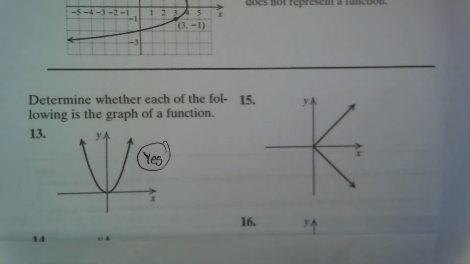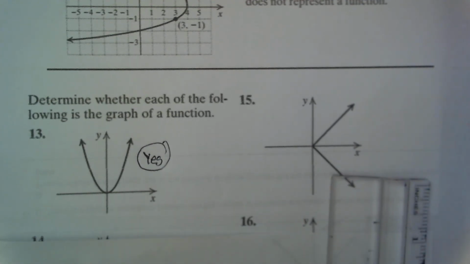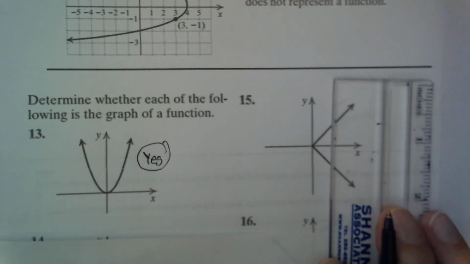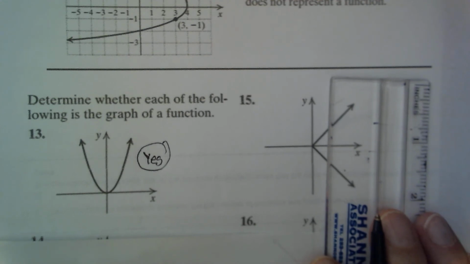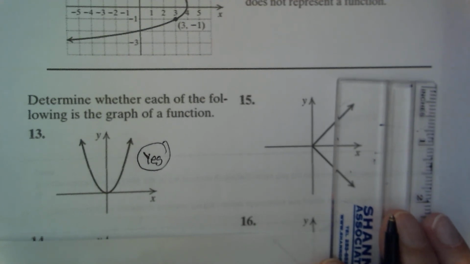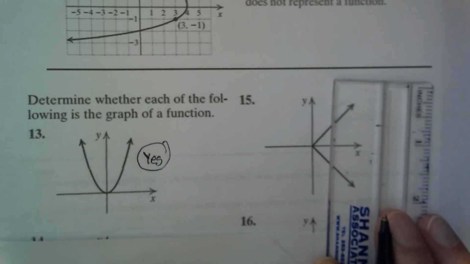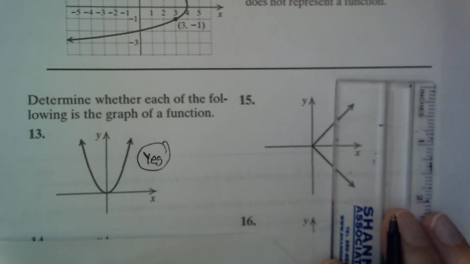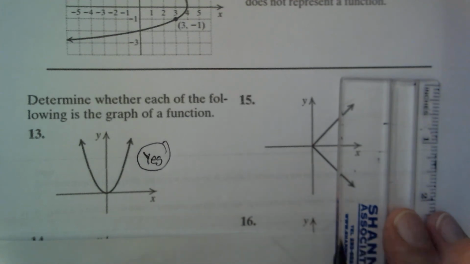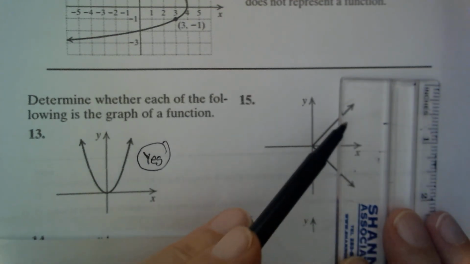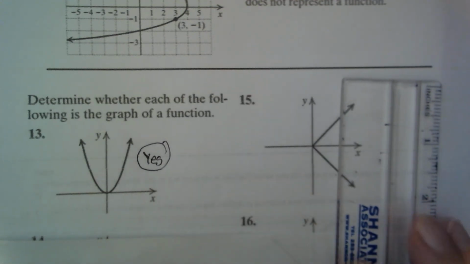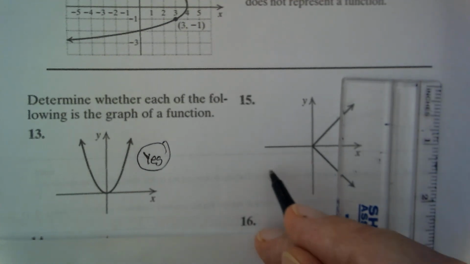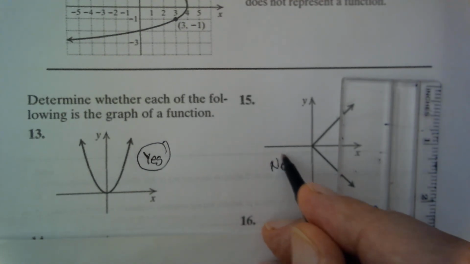When we look at number 15, well, we can look at number 15 since it's next to it. So when we use a vertical line test here, we see that the line intersects the given graph in more than one point, in fact in 2 points, like here and there. So therefore, this is not a function. No.